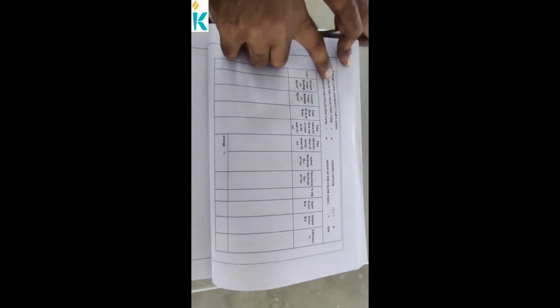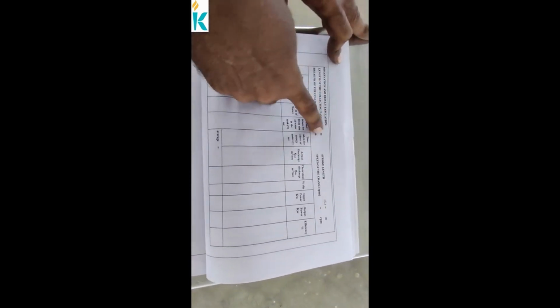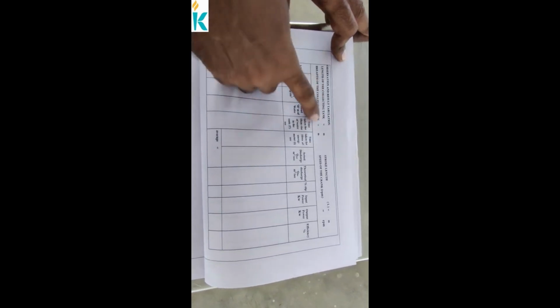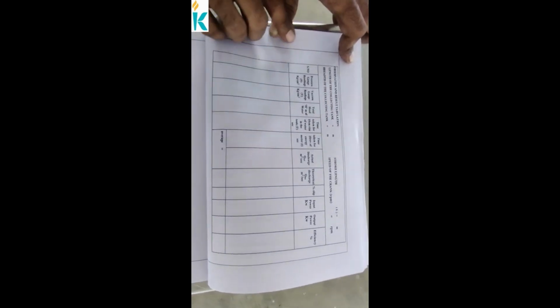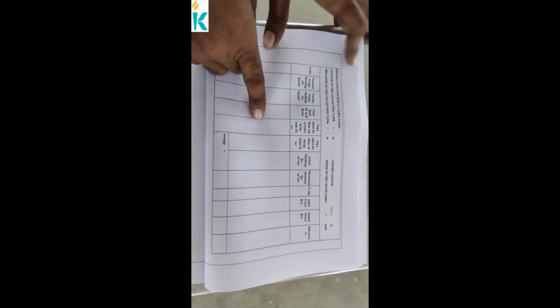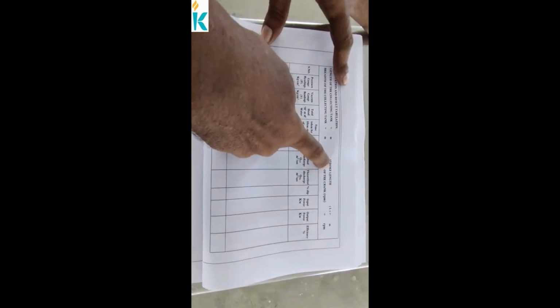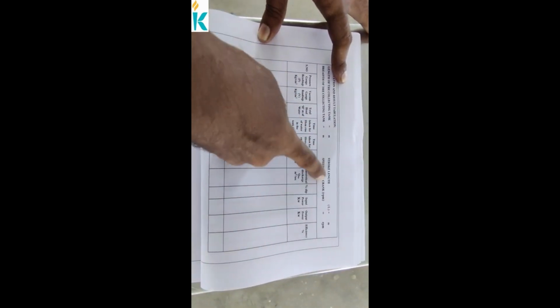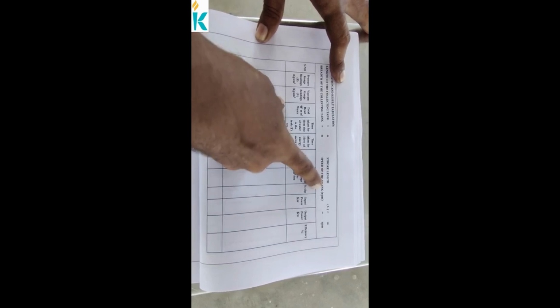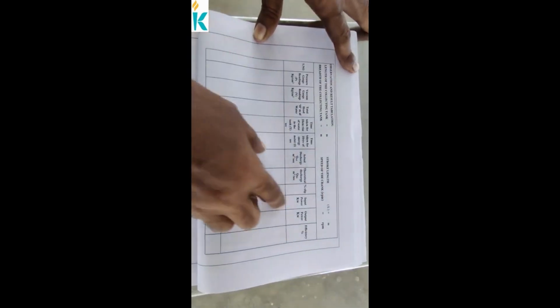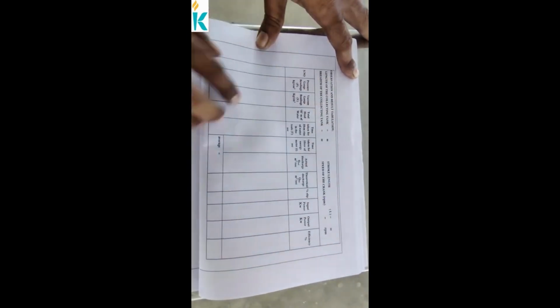First of all, the observation and result tabulation. The length of the collecting tank, the breadth of the collecting tank. You already know this from the centrifugal pump. Next, the stroke length of the pump and the crank speed of the reciprocating pump. These are noted values from the experiment.